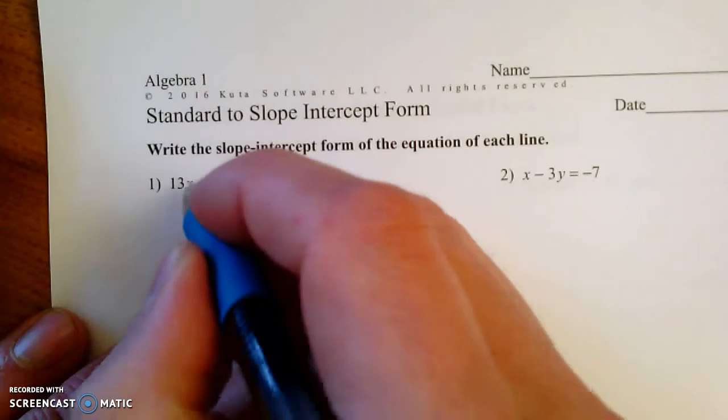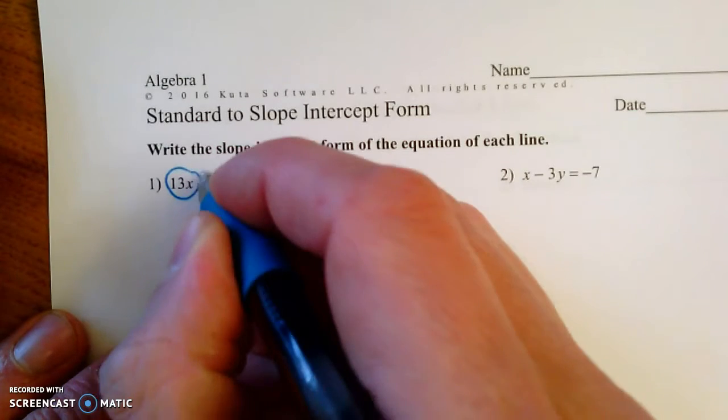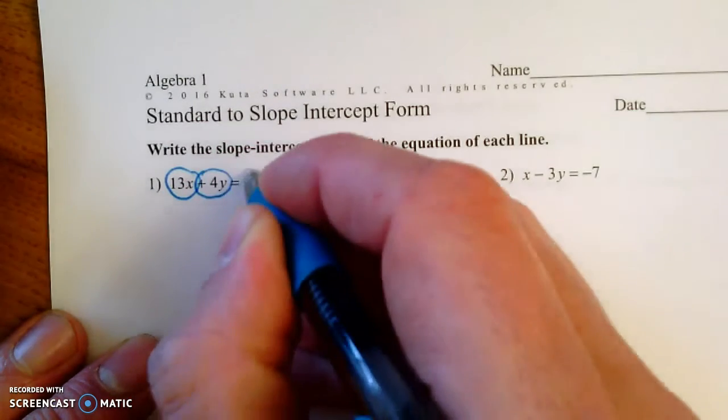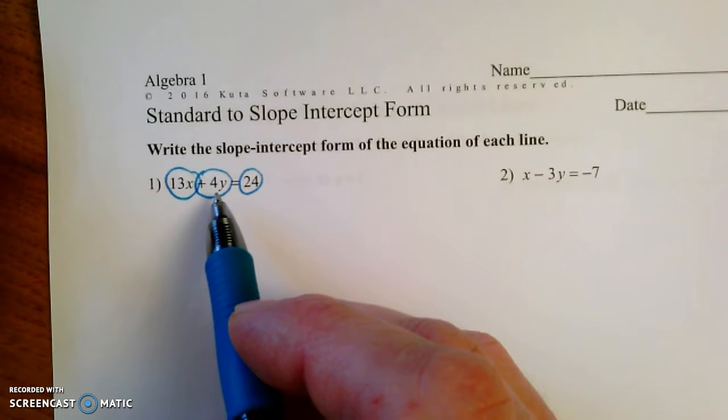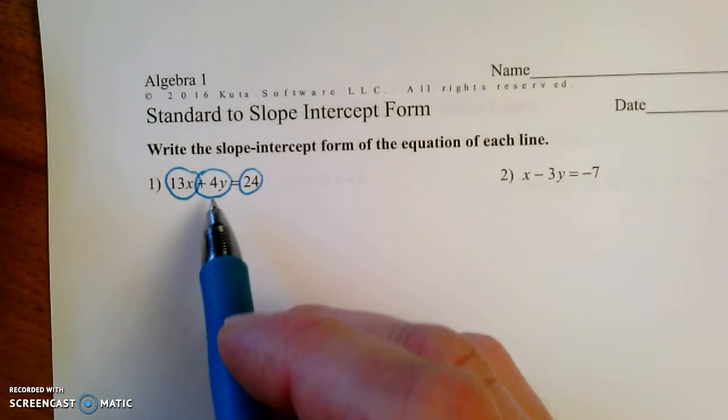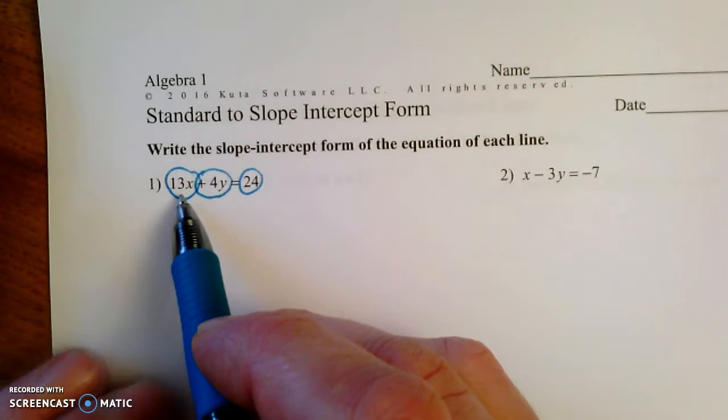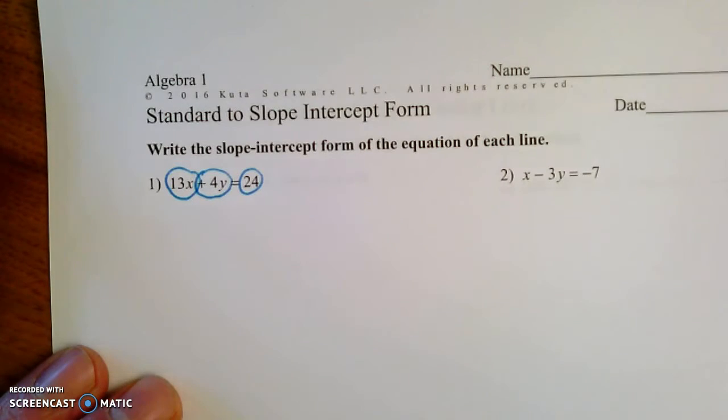Well, first of all, I'm going to go ahead and circle my terms. That's one of my favorite things to do when I start up something like this. I want the y ultimately all by itself. So first thing I need to do is get the y term all by itself, which means I need to get rid of this 13x over here.